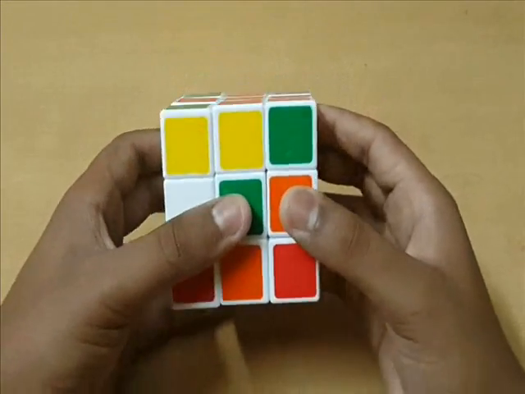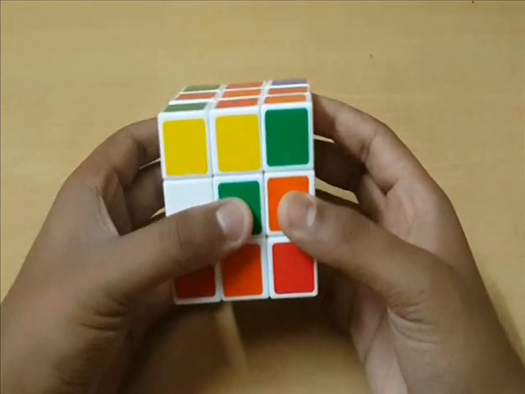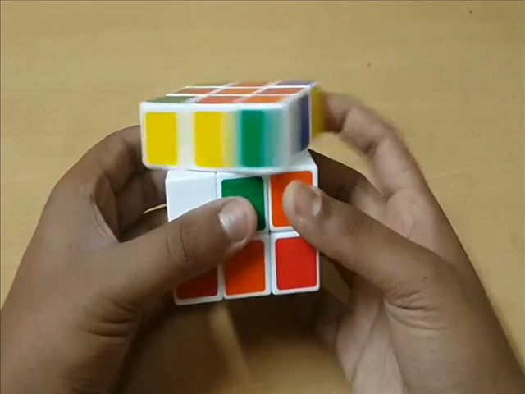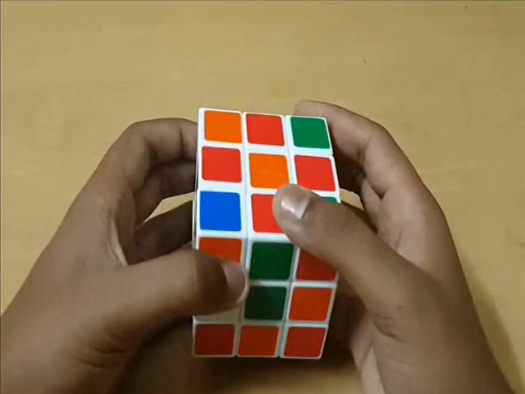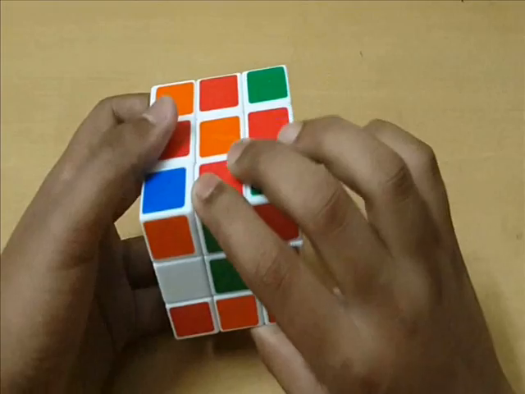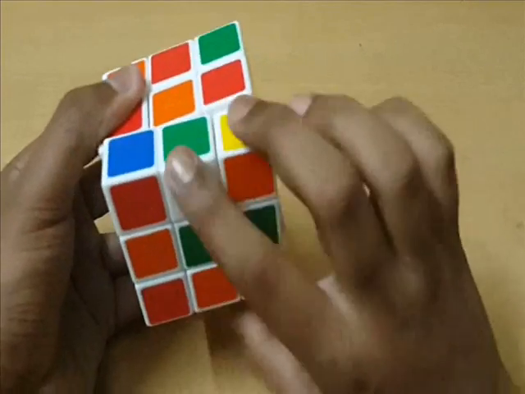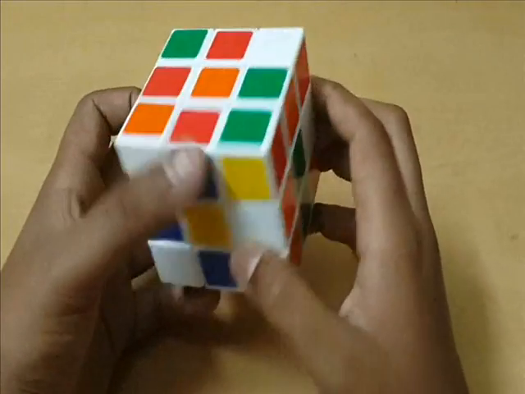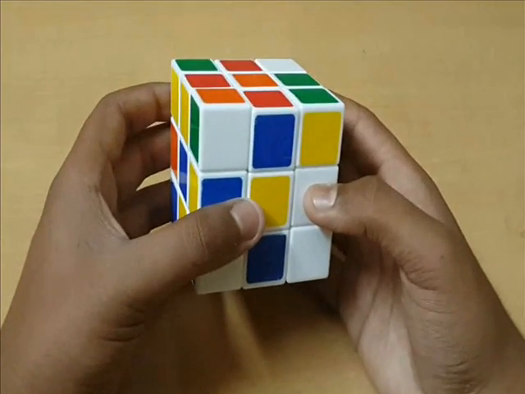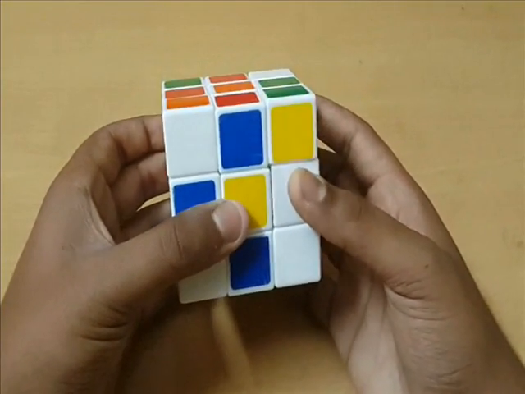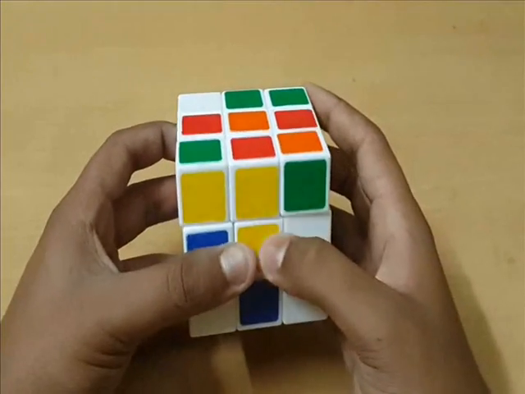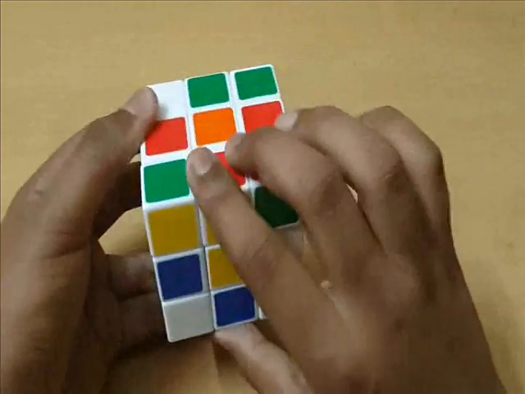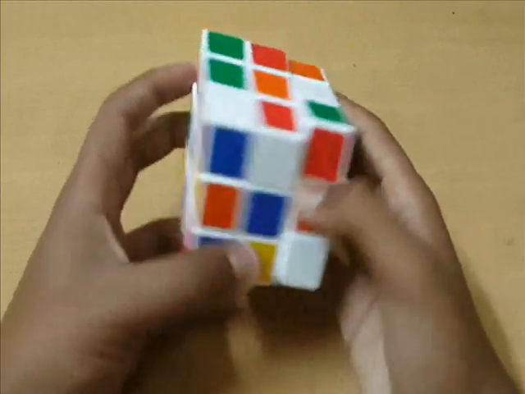Keeping this up, start from a center. I am starting from green. First match till green and red match, and rotate this twice. Then look at the other edge. This is yellow. So match it till yellow and red match with it. This is yellow and red. So rotate this twice.